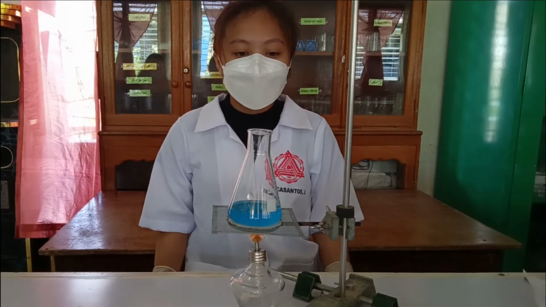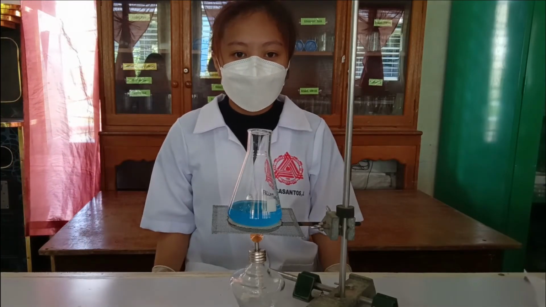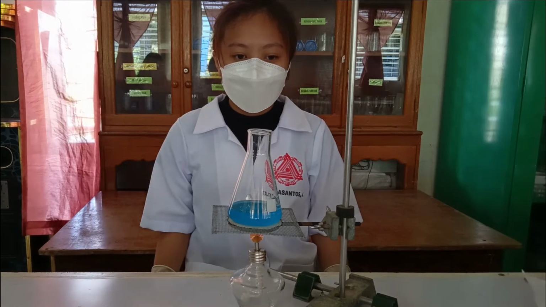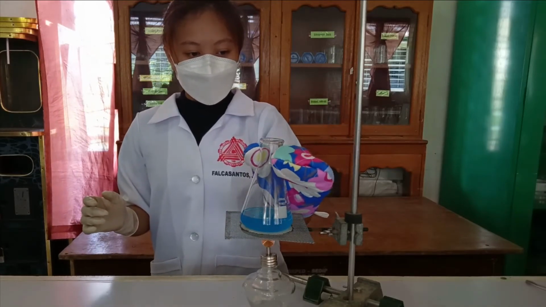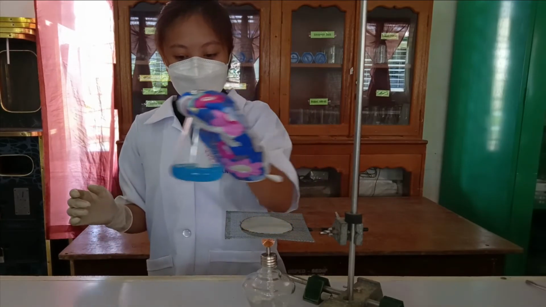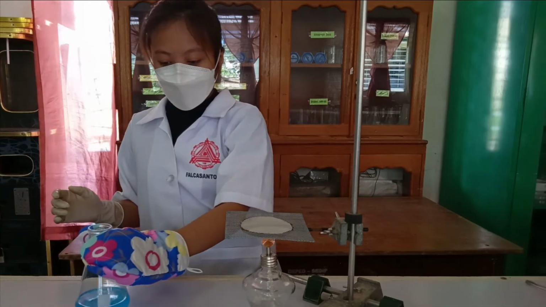If the flask is more than 1/4 full, you can also put it on a wire gauze and a tripod. Put boiling chips or a glass stirring rod to avoid the problem of bumping. Remember to always use a rag or heat-resistant gloves when touching the flask to protect yourself from being burned.